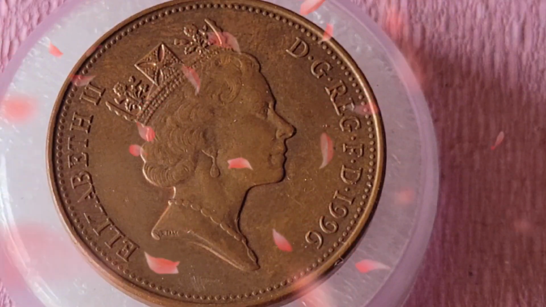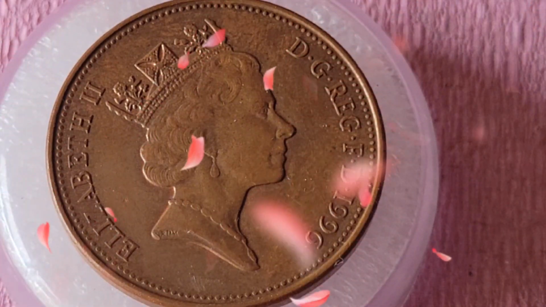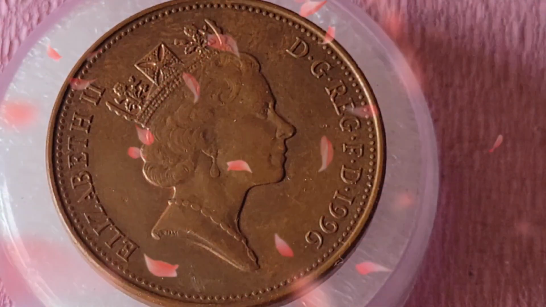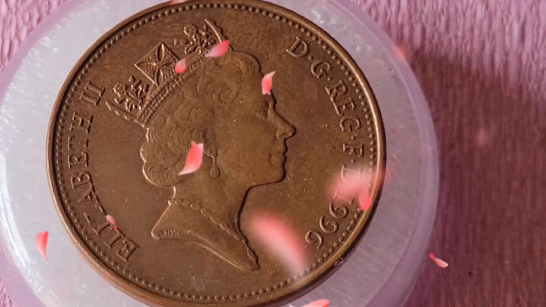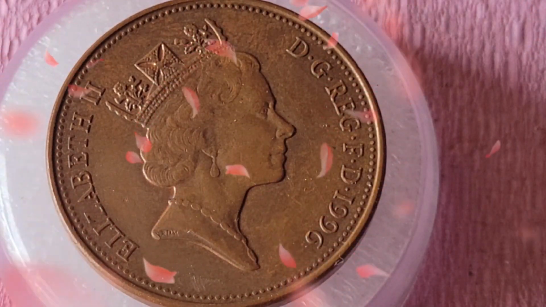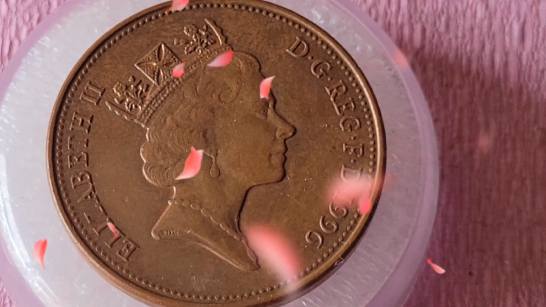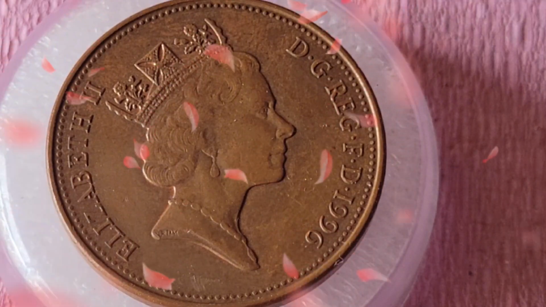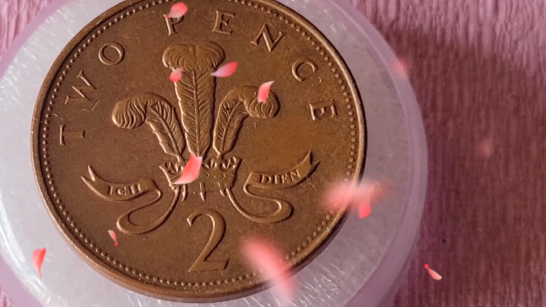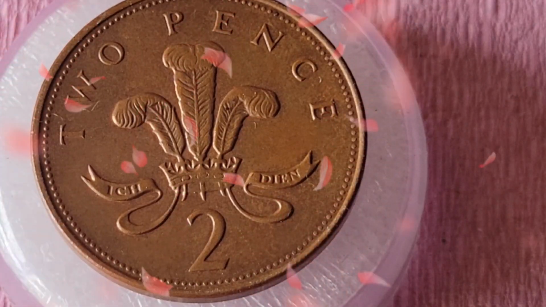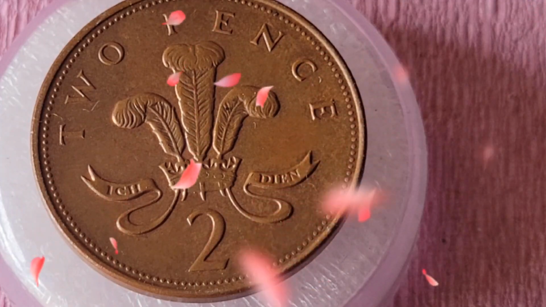Today, we're diving into a fascinating subject for anyone interested in coin collecting, numismatics, or simply curious about the value of the coins in their pocket, the 1996 UK 2 pence coin. This unassuming coin, which you might still find in circulation today, could be worth far more than its face value.